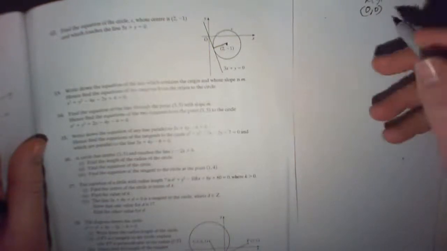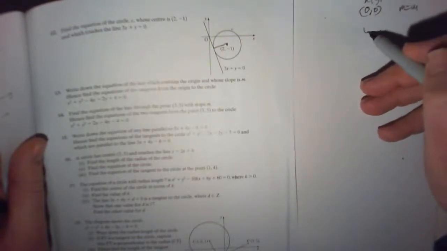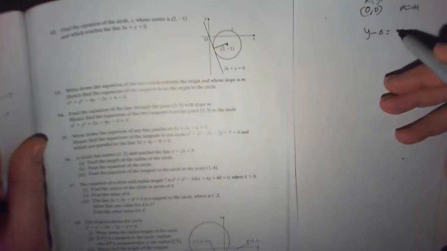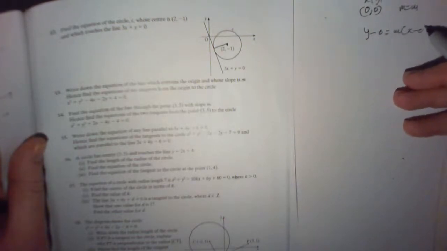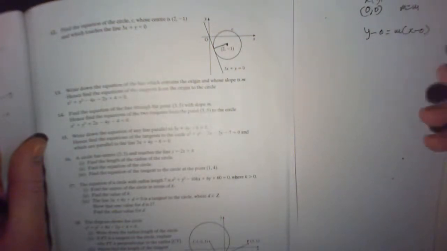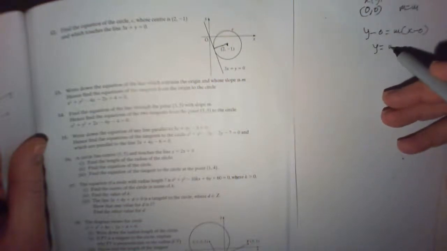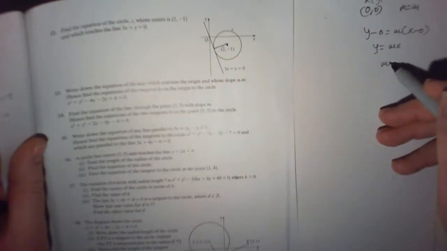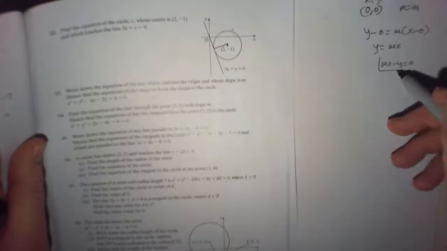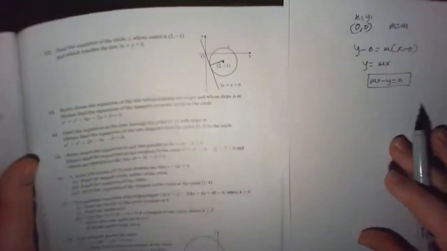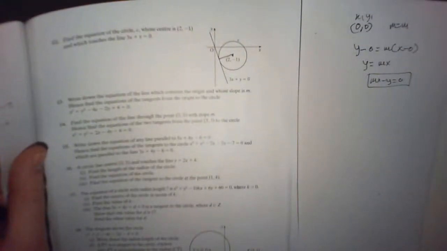So we'll do that first of all. y minus 0 is equal to m times x minus 0. Okay, so y is equal to mx, or mx minus y is equal to 0. So there's your formula for the line.